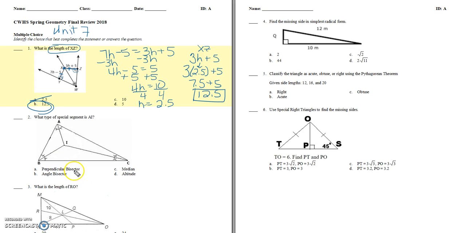Number 2, what type of special segment is AI? Okay, here's AI right here. I'm looking at the segments piece here. I can see that these are an angle being bisected. Looking at my answer choices, I would think it would be the angle bisector, because as we discussed up here in number 1 as well, that was an angle bisector too.